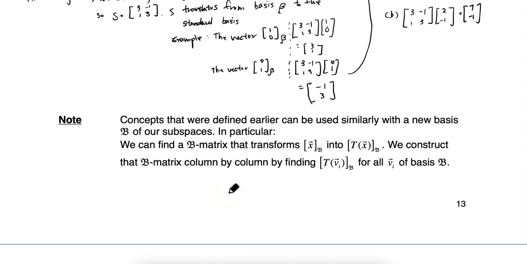One key piece of information is that everything we've defined until now in linear algebra about the standard basis is also true about any new basis we create. In particular, we can find the matrix that does a certain transformation by looking at each vector in the new basis and building the matrix B column by column.